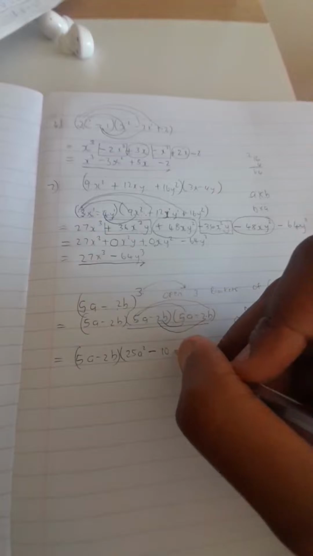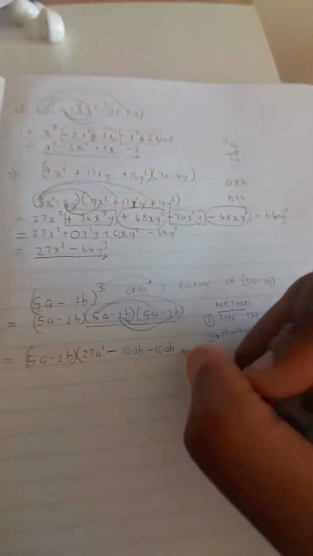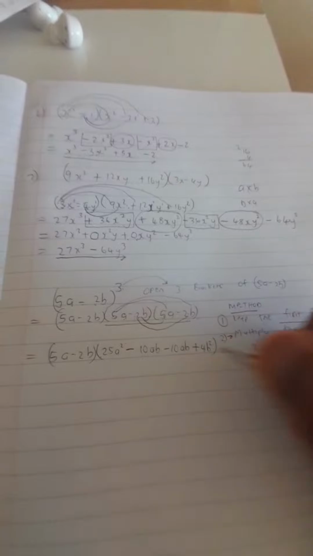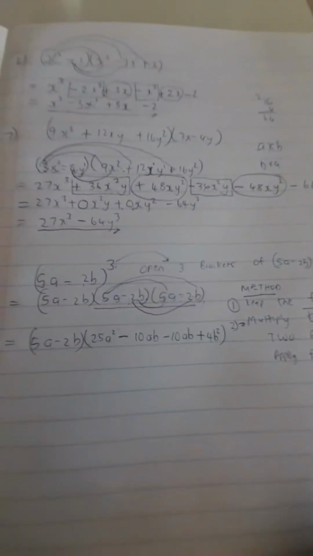A times b, ab. Then negative 2b times 5a: negative times a positive, negative. 2 times 5, 10. B times a in alphabetical order, ab. Then lastly, negative 2b times negative 2b, positive. 2 times 2, 4. B times b, we keep the base and add the exponents, so we have b squared.